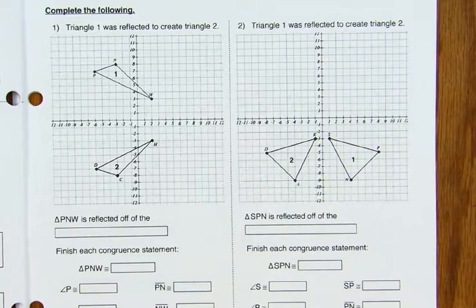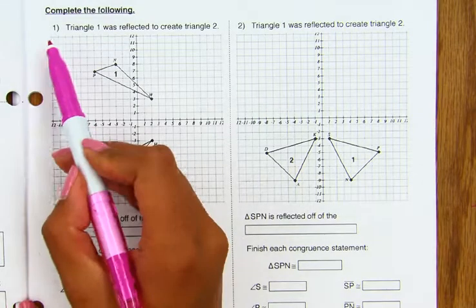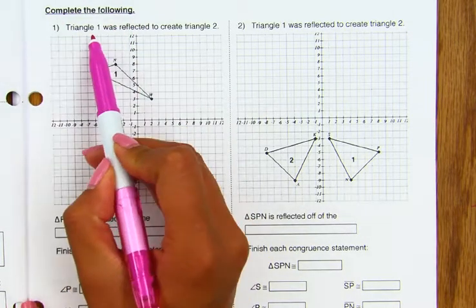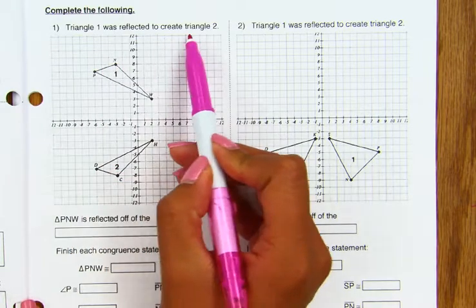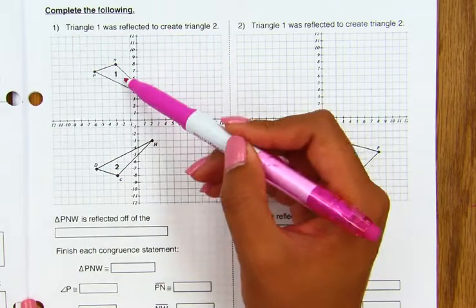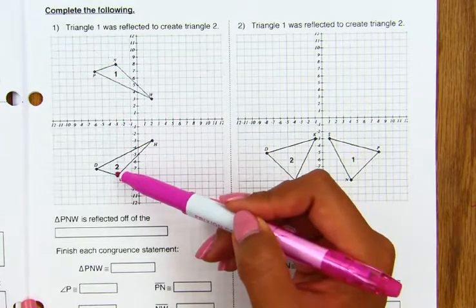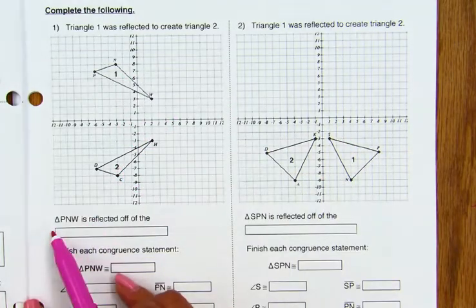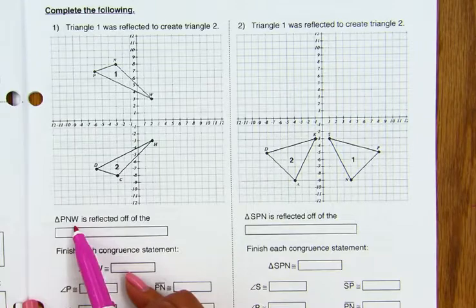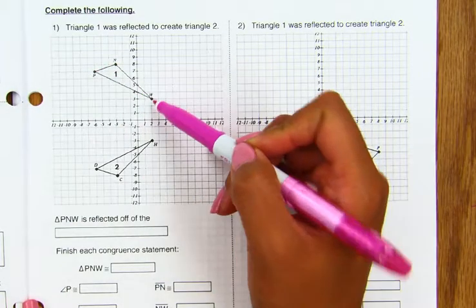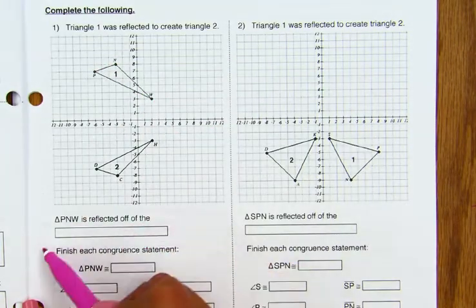First things first, we're going to work on identifying the type of transformation. So looking here at number 1, it says to complete the following. Triangle 1 was reflected to create triangle 2. So here's our triangle 1 and it reflected to create triangle 2. In our instructions here it says triangle PNW, which is this one, PNW, was reflected off of the blank.